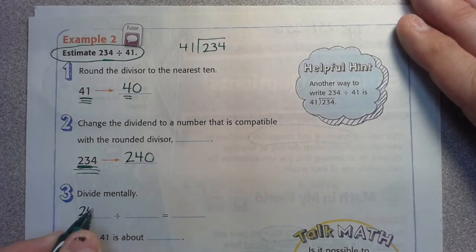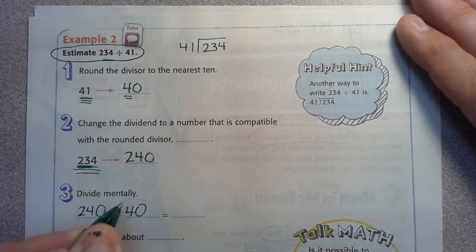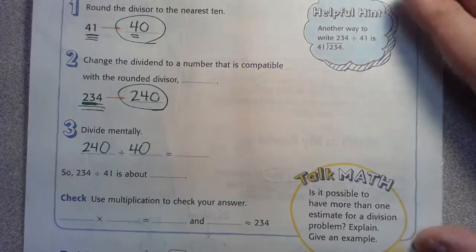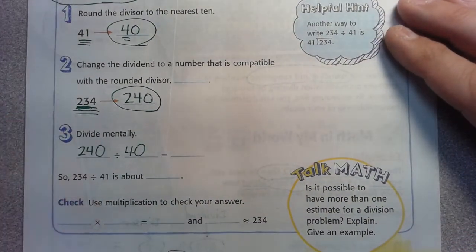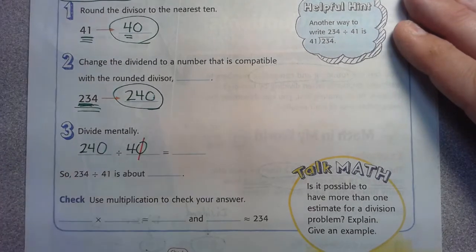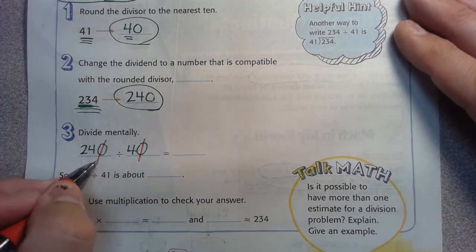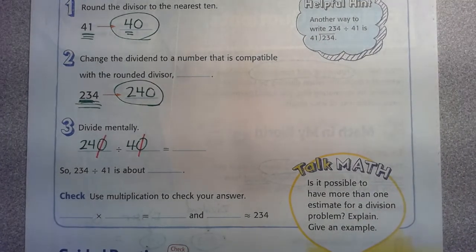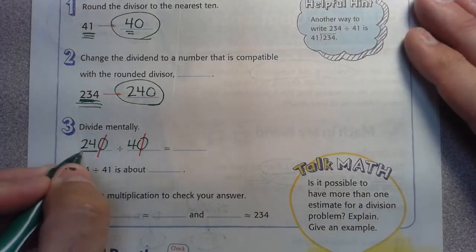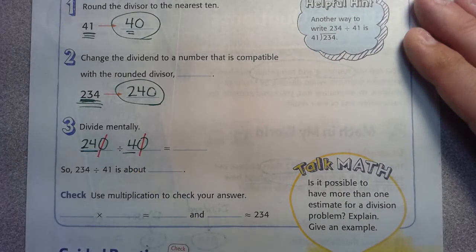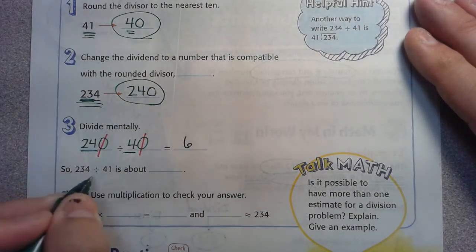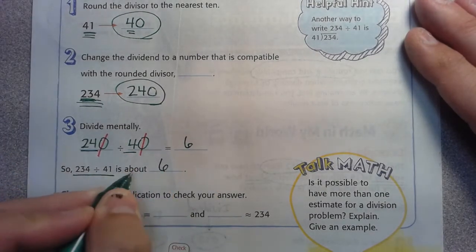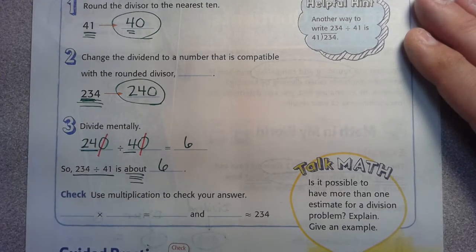So now we have 240 divided by 40. And now we're going to strike zeros. How many zeros are right here? Cross them out. How many do we have over here? We cross that out also. Do we cross out any more zeros? No, we don't have any more. So Ireland, now we have 24 divided by 4. And what is 24 divided by 4? 6 is your answer. So 234 divided by 41 is about 6. It's actually about 5.7, but it's pretty close.